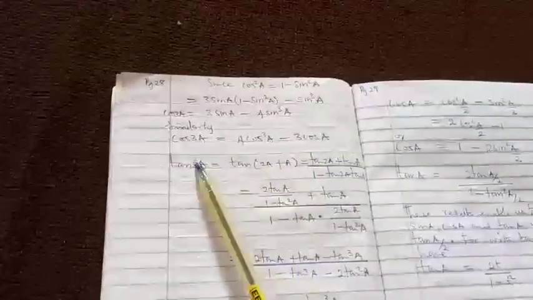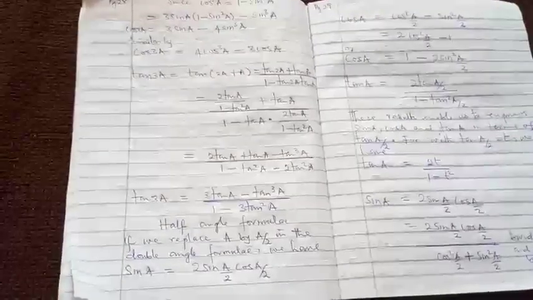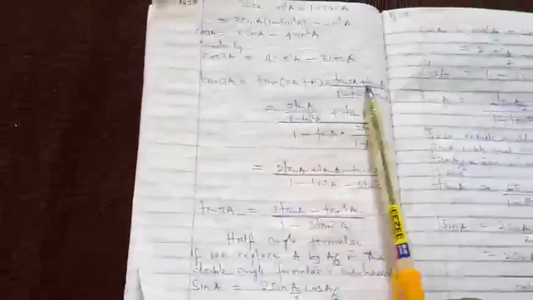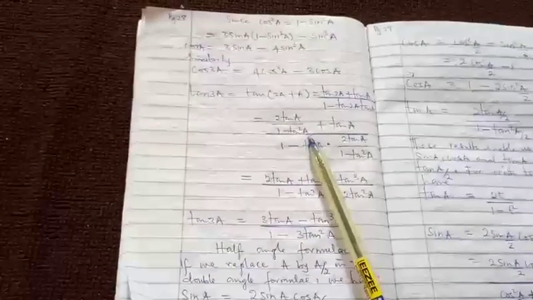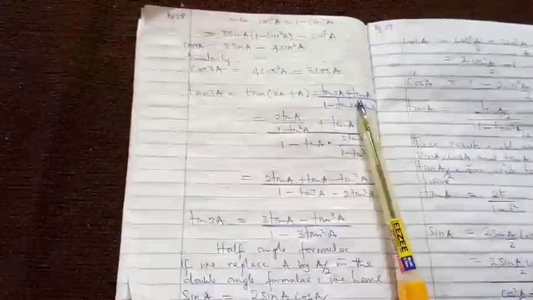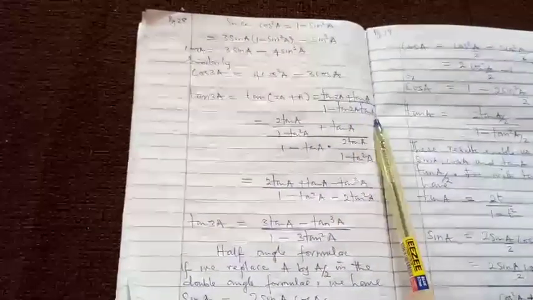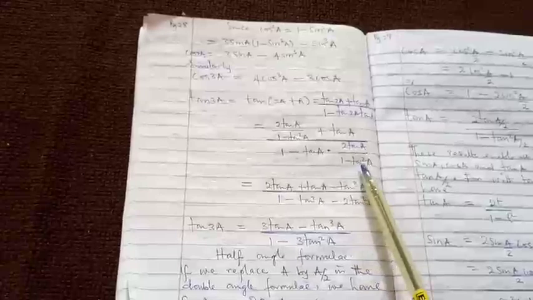Now, similarly, cos 3a is 4 cos cube a minus 3 cos a. So tan 3a is given as tan 2a plus a, which is tan 2a plus tan a divided by 1 minus tan 2a tan a. And of course, this tan 2a can be written as 2 tan a divided by 1 minus tan square a, plus tan a, which is already there in the numerator, divided by 1 minus tan 2a tan a. I can take tan a first, then tan 2a is written as 2 tan a divided by 1 minus tan square a.